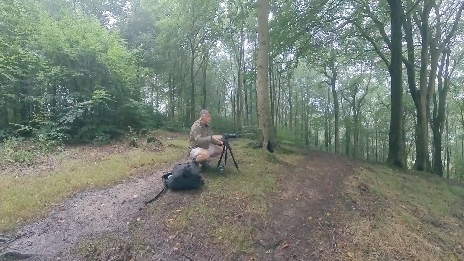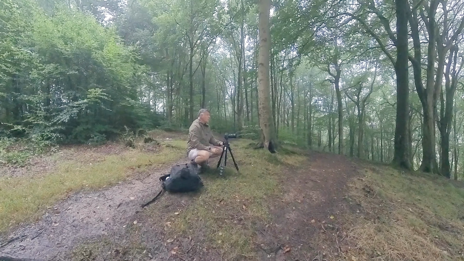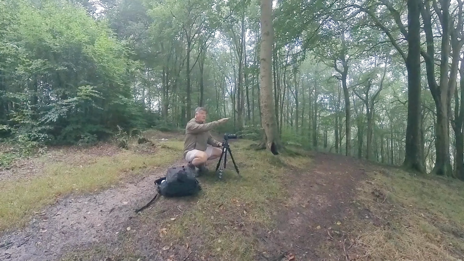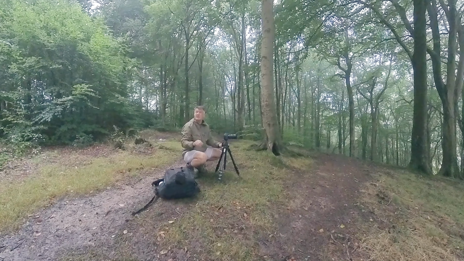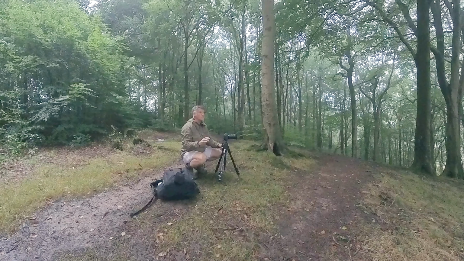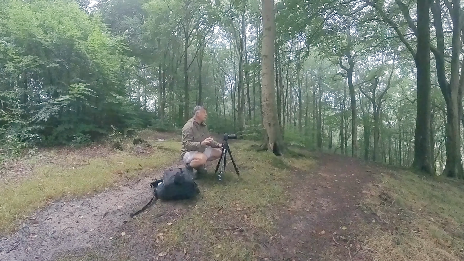So I like this spot here, just on top of the knoll, where we've got a little bit of elevation, we've got some height. We can look into the trees, look at the characters, look at the gnarly nature of some of the twisted branches and twigs.